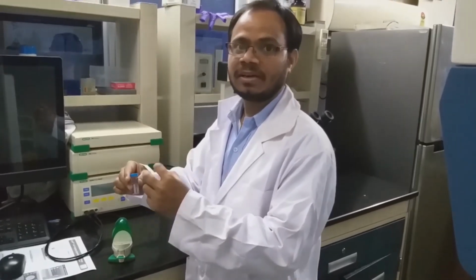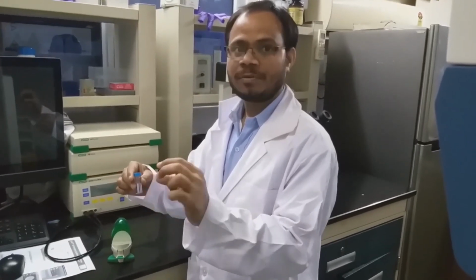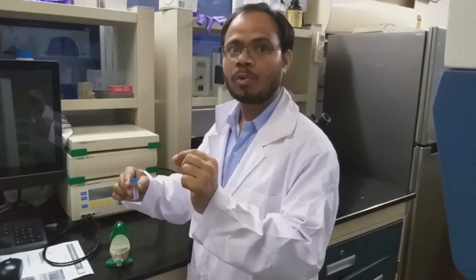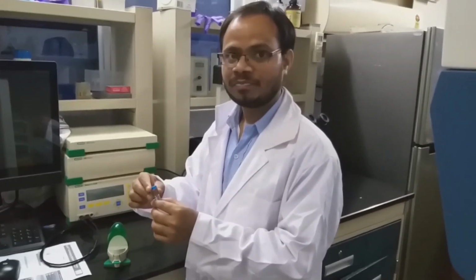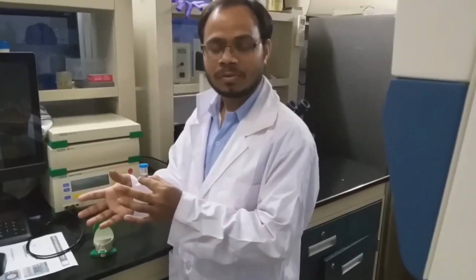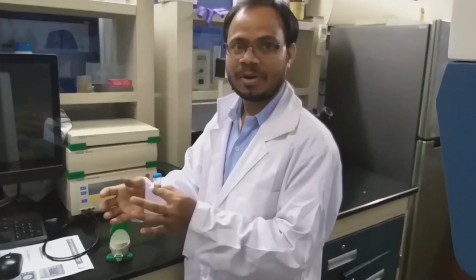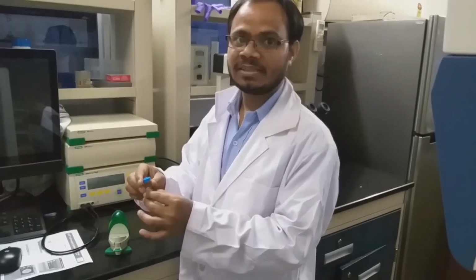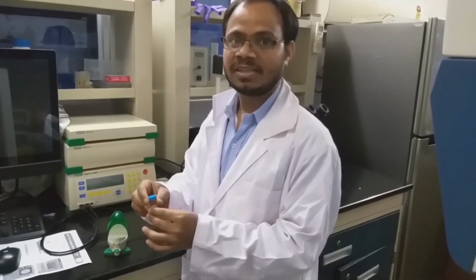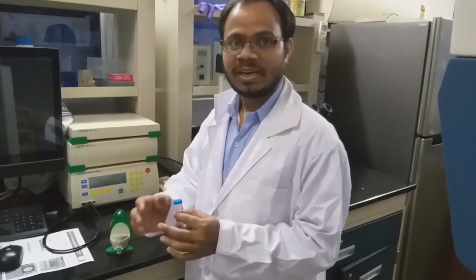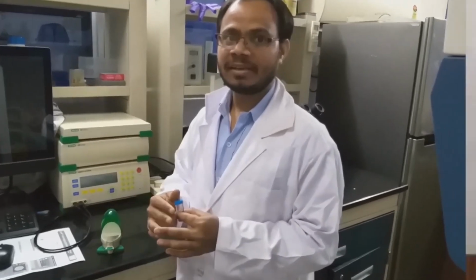Because of this electric pulse, small pores are formed in the bacteria. If any plasmid is adjacent to that cell, it will enter the cell and quickly the pores are sealed. Those cells we will use for plating.